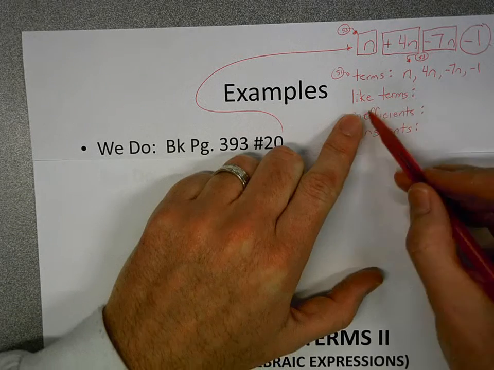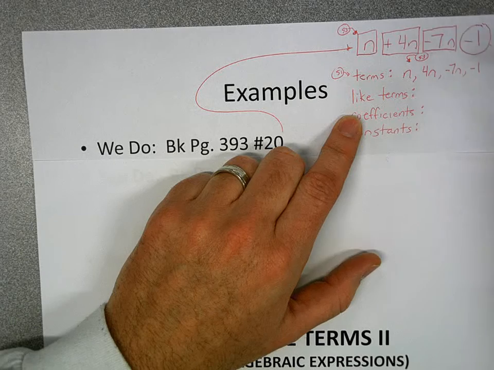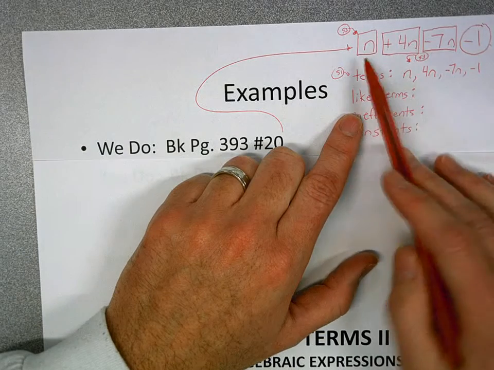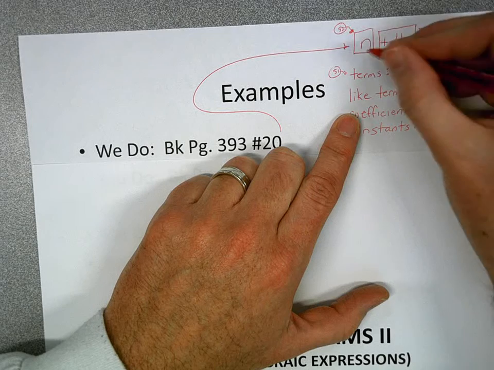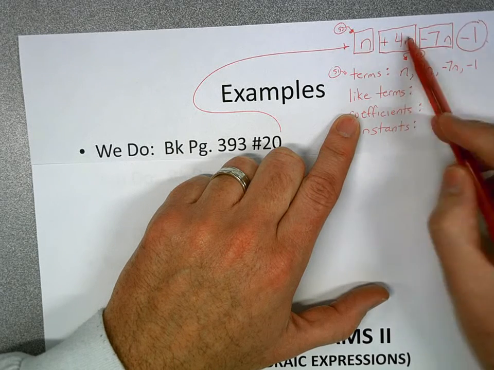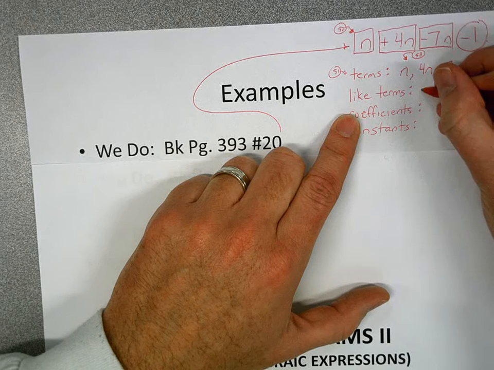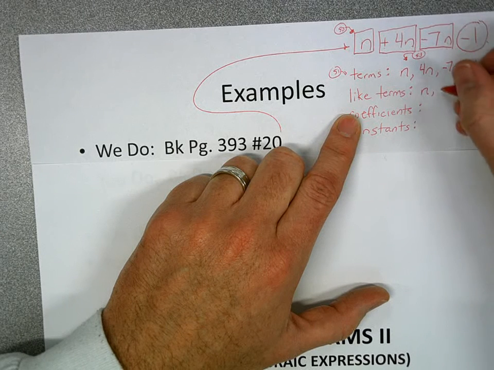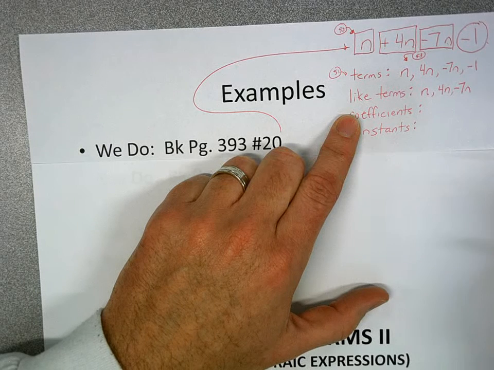Now, like terms. With the like terms, I'm going to record everything that is like terms with each other. In this case, look at all of my boxes. I did that because those all have the same variable. They are like terms. So n, comma, 4n, comma, negative 7n are all like terms with each other.